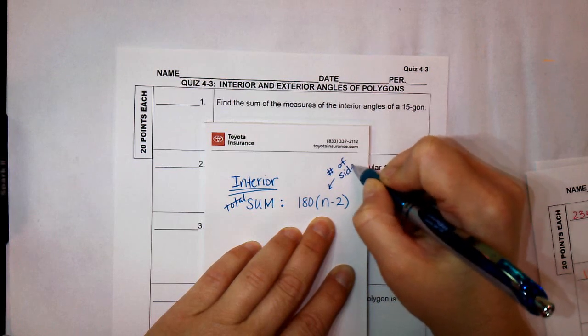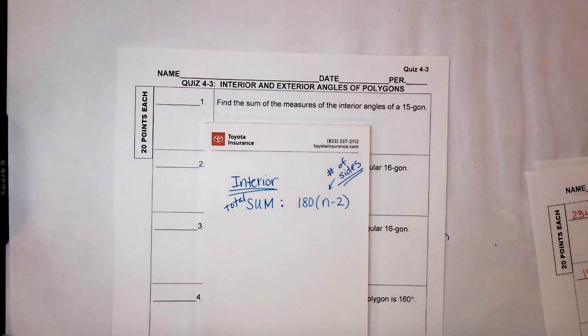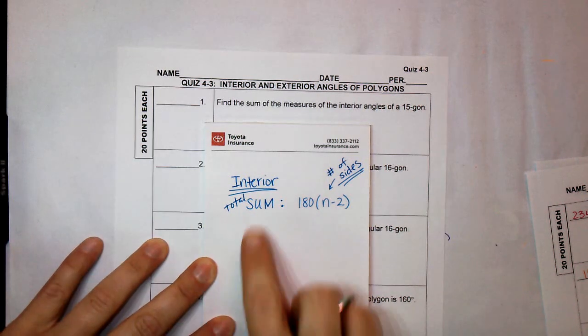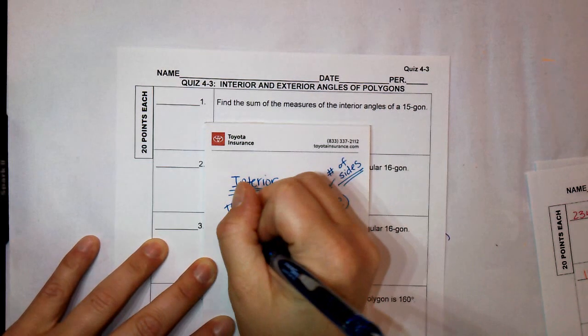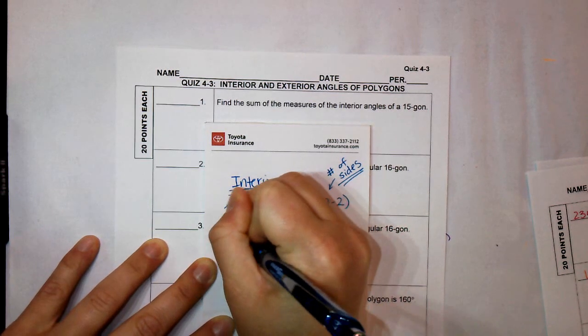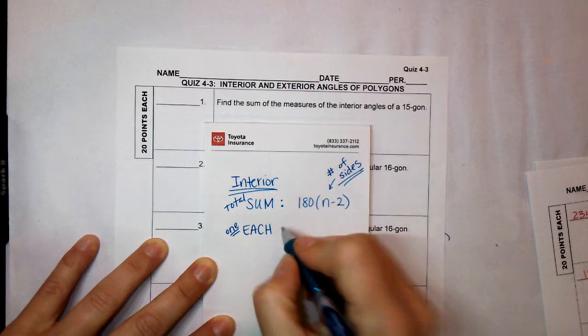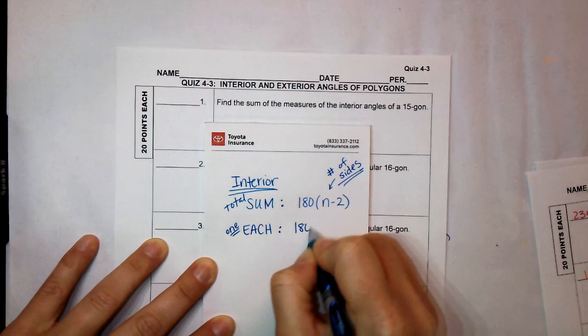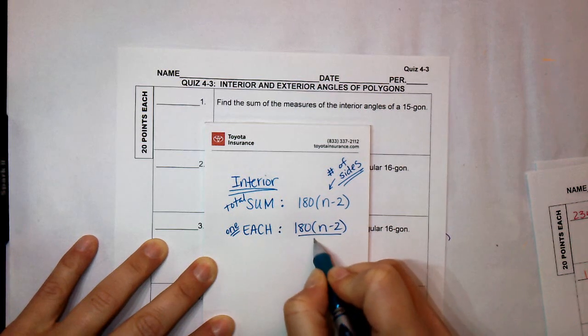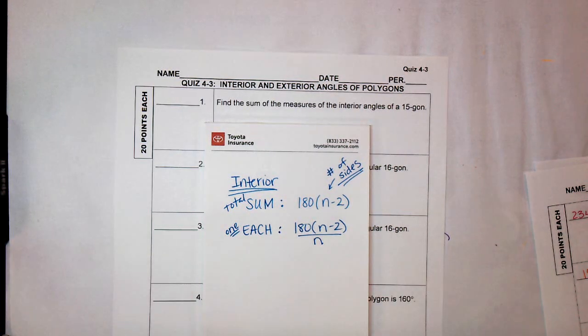So this is all a review. Okay, y'all watched a video, I think, on this on Tuesday. So if they want the total, that's your formula. If they want each, if they say each or one, that just means one angle. You're going to do the same formula, but if they want each individual, you have to divide by the number of sides. So 180 times n minus 2 and then divided by n.